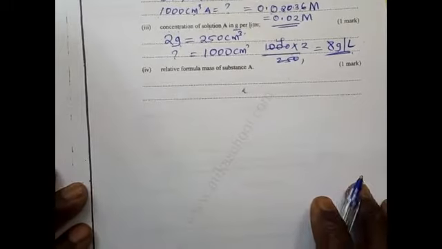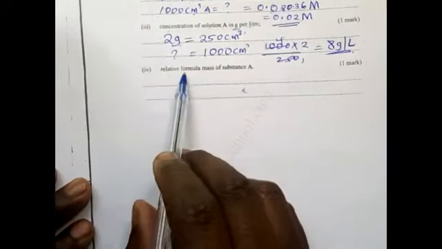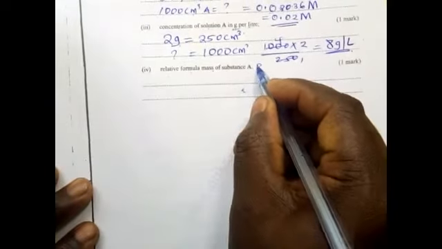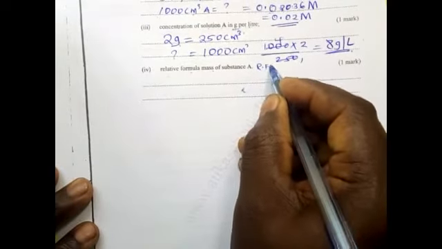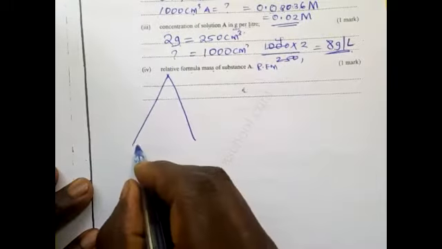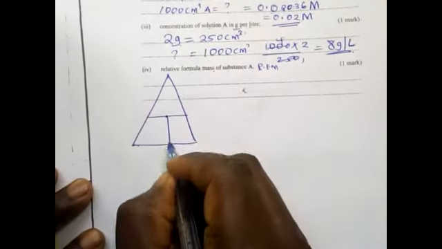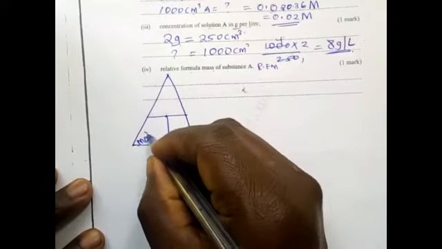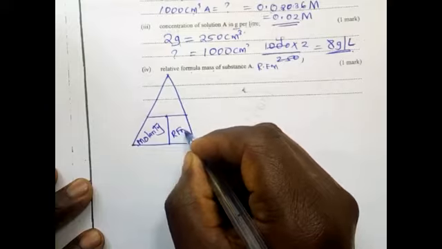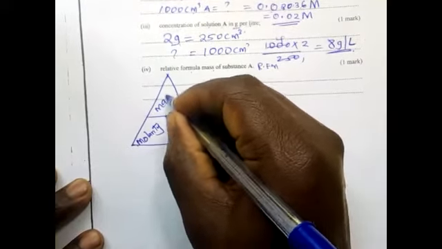Next question. Calculate the relative formula mass of A. We want to calculate RFM, relative formula mass. Always remember this triangle, which relates RFM, molarity, and mass in grams per liter.